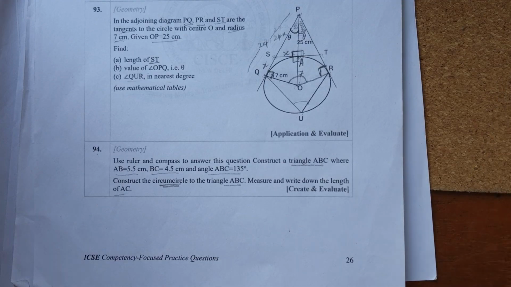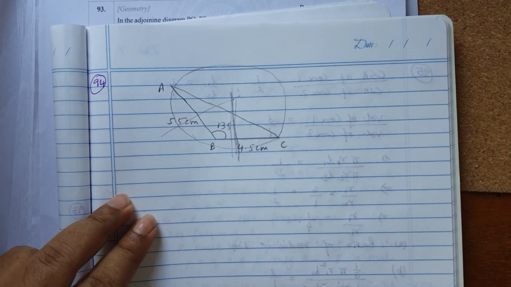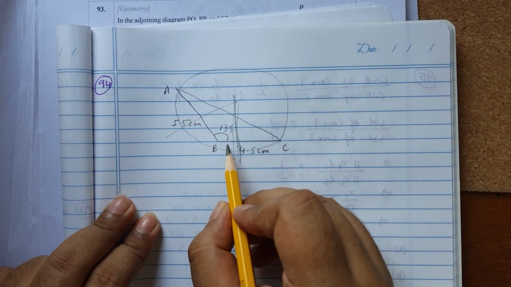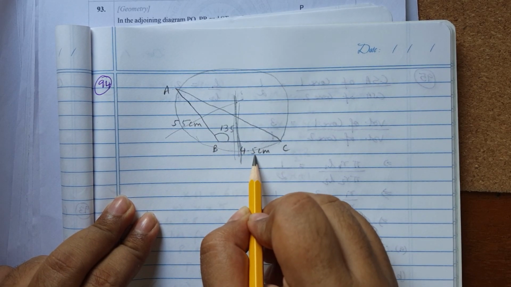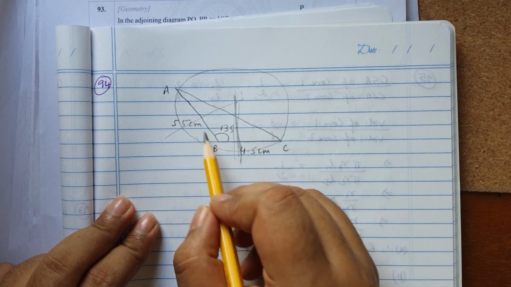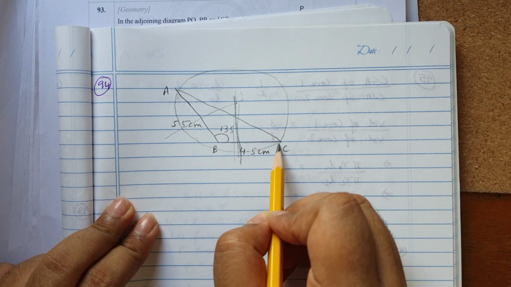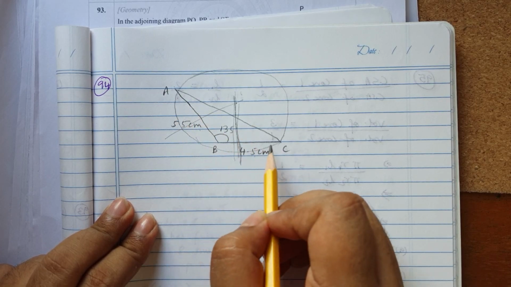So when I do a construction, first I will think of a rough figure. They asked me to construct a triangle ABC, so I can do BC 4.5. Then using compass, I can draw angle 135 degree and AB length is 5.5. And joining AC, I will get the triangle ABC.